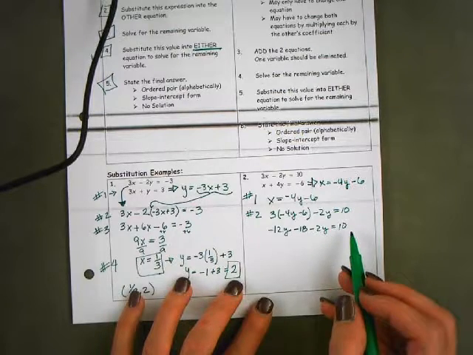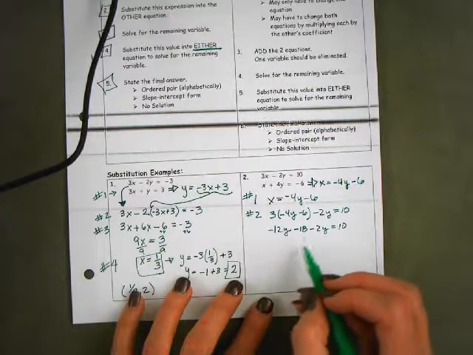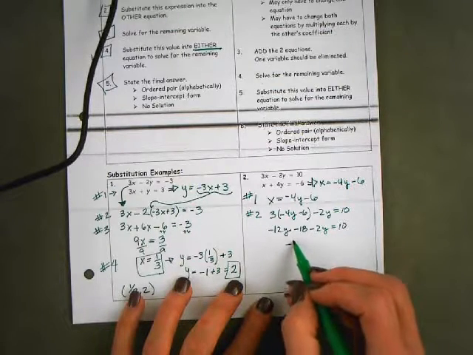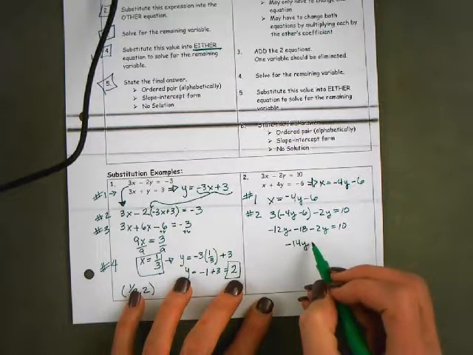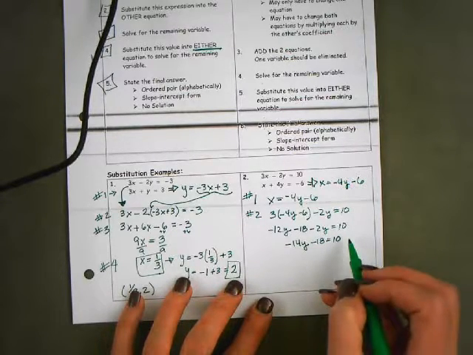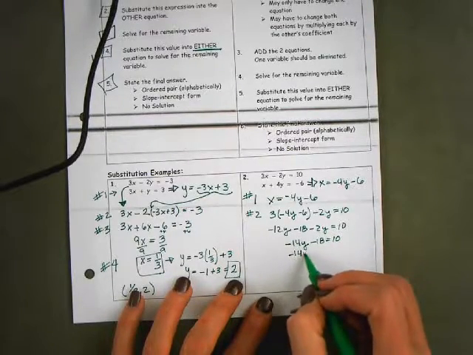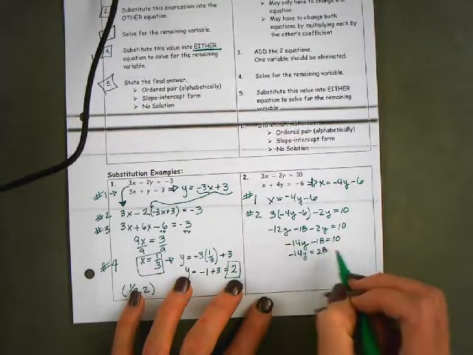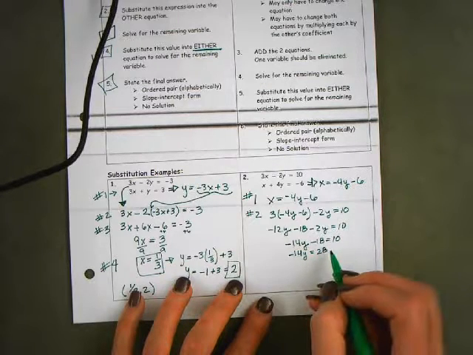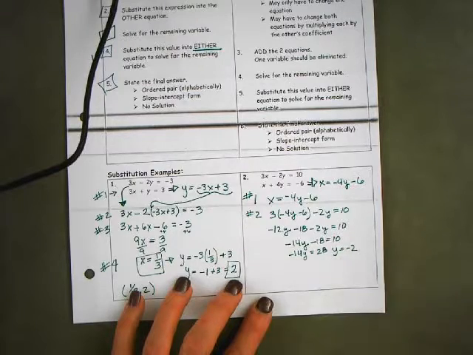And now I'm going to solve for y. So I'm going to get a -14y. Is that what I get? And then I get a -18 equals 10. So I'm going to add 18 to the other side. So I get -14y equals 28. And then if I divide by -14, I'm going to get y equals -2.